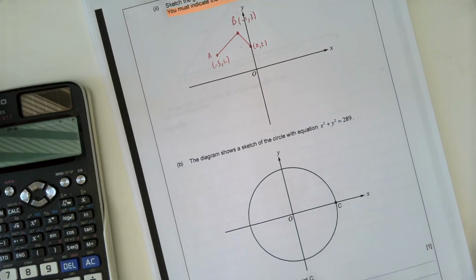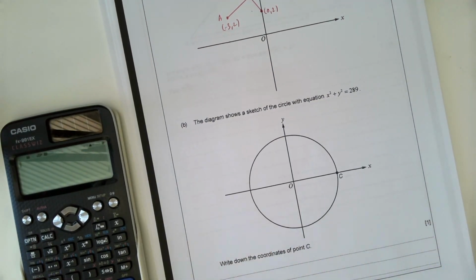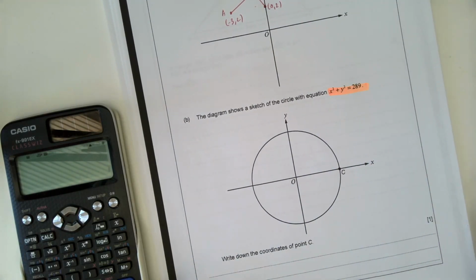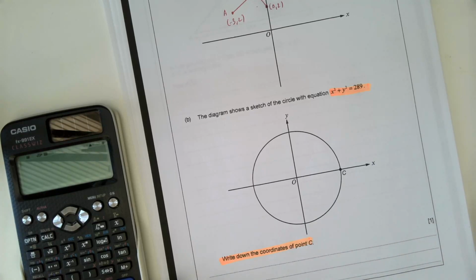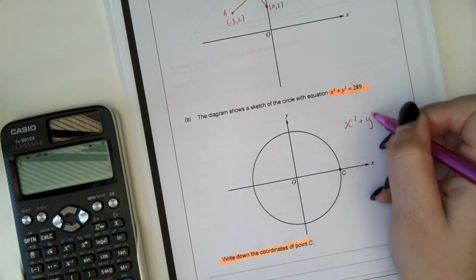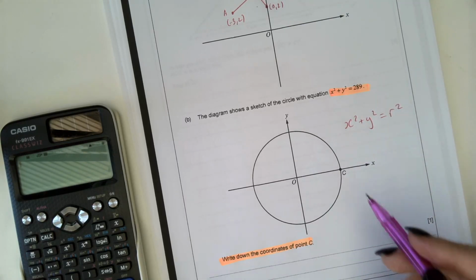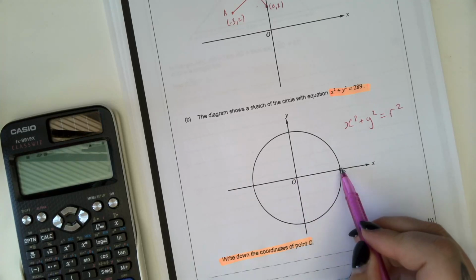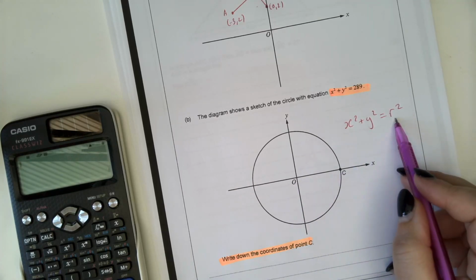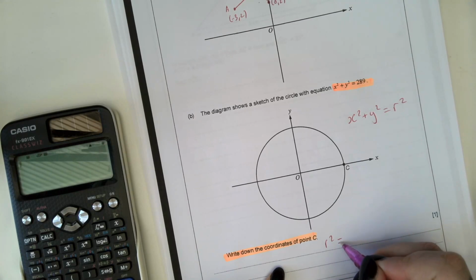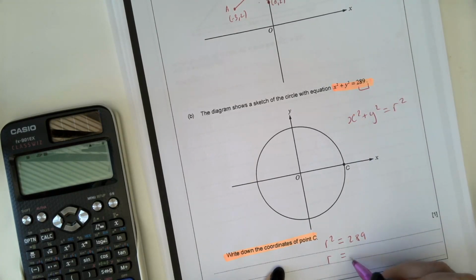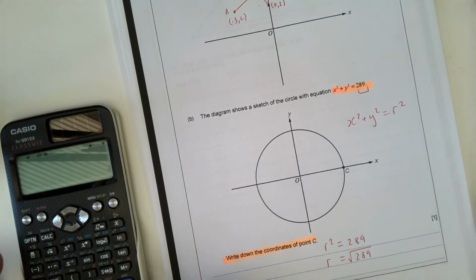Part B, the diagram shows the sketch of the circle with equation x squared plus y squared equals 289. Write down the coordinates of point C. So the equation of a circle is in the form x squared plus y squared equals the radius squared. C is on the circumference, so from the origin to C, that is the radius. So if r squared is equal to 289, then r, the radius, must be the square root of 289.